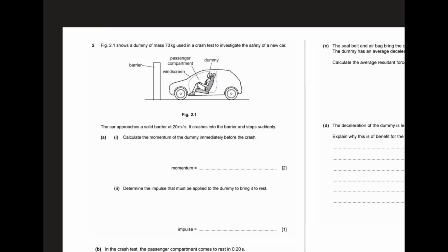Figure 2.1 shows a dummy of mass 70 kg used in a crash test to investigate the safety of a new car. So they put a dummy here and then they do the test. Of course this is a fake human, just to check what happened to the dummy. Are they going to break, or is this dummy safe or not?